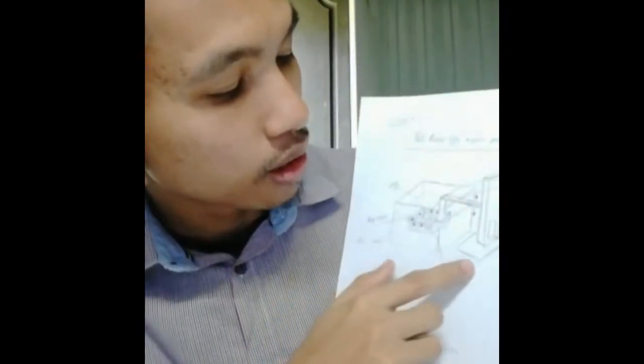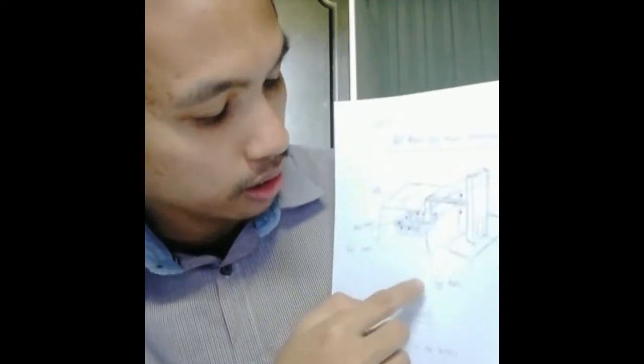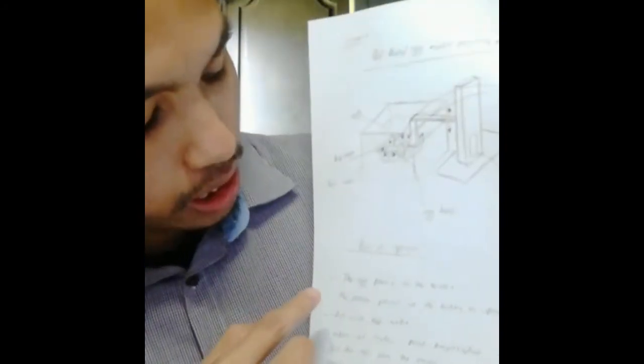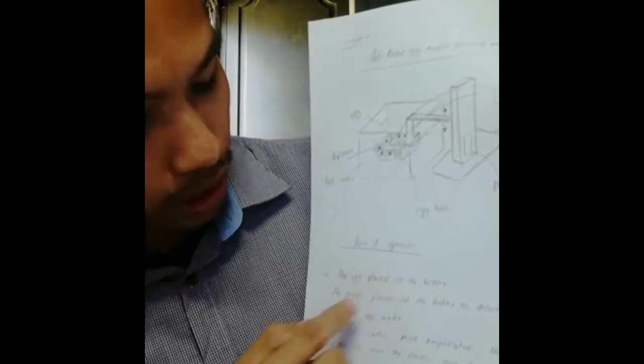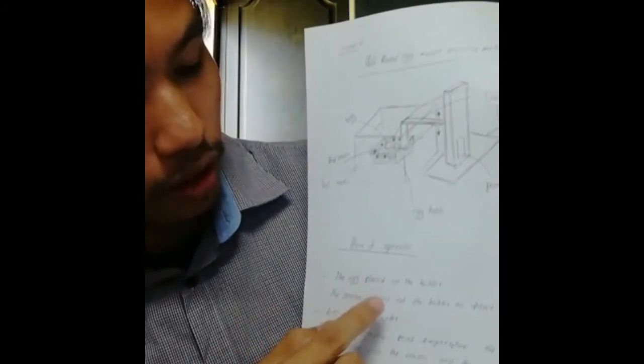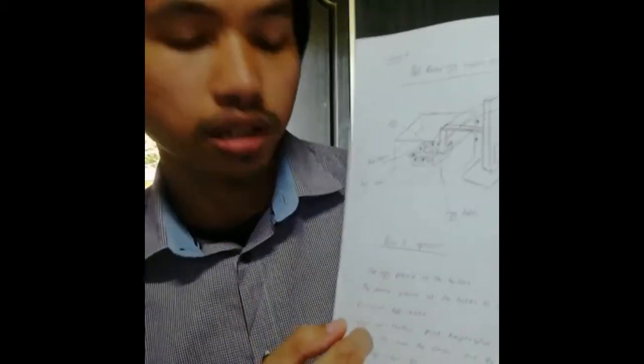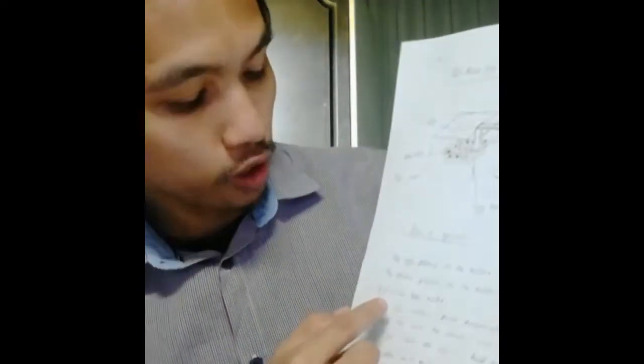I'm going to explain about concept 2, which has a power supply, Arduino, egg holder, hot water, heat sensor, and egg. How it works is, when the egg is placed on the holder, the sensor placed at the holder detects the temperature, and then we fill the water with the hot water.